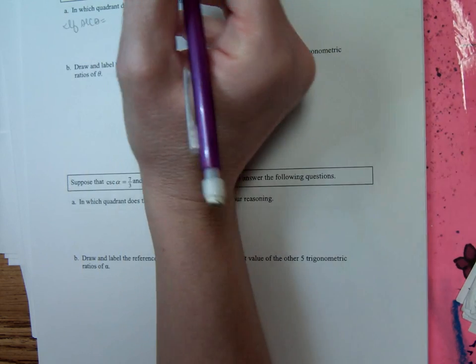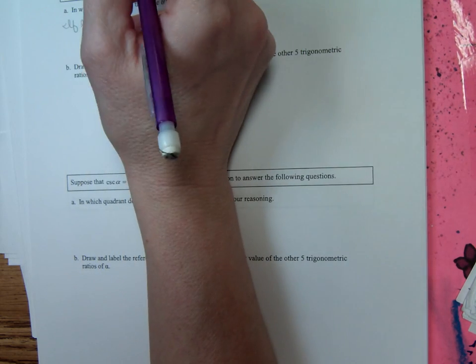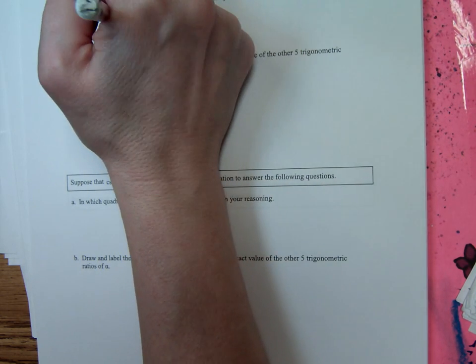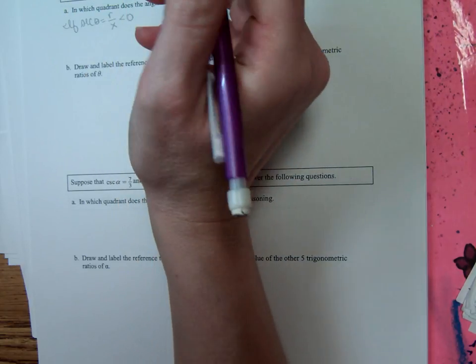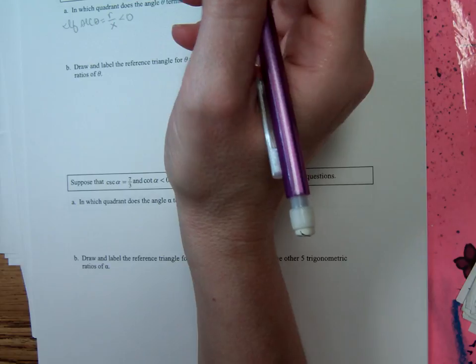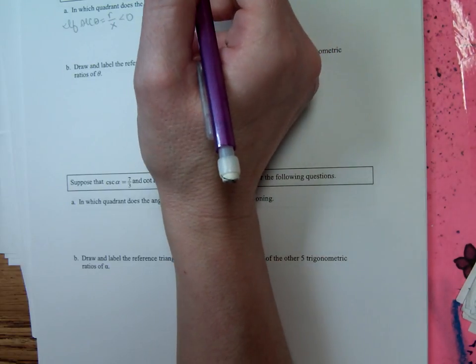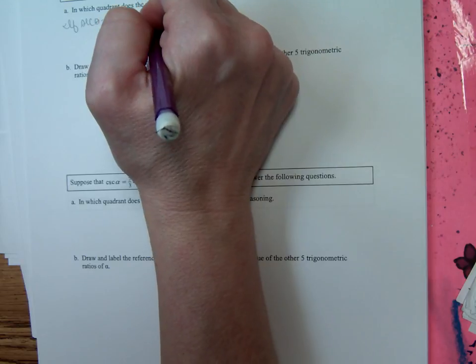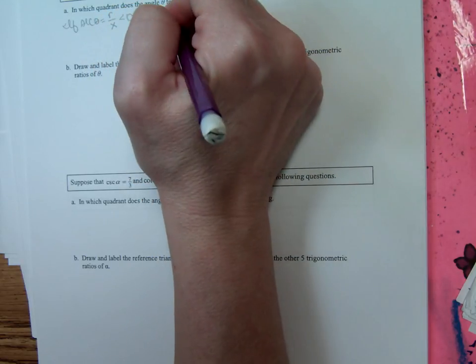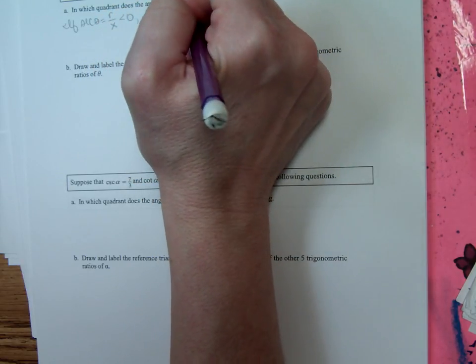What is secant? What over what? R over x. It says R over x is negative. It's less than 0. Then that means x has to be less than 0. So it's going to be 2 or 3.